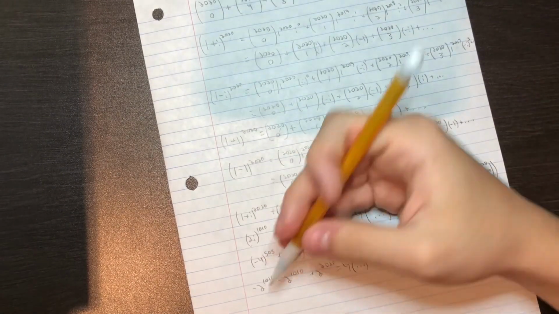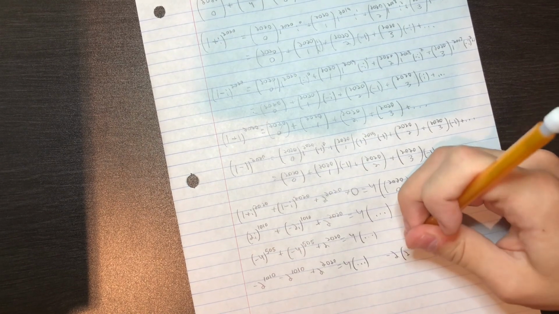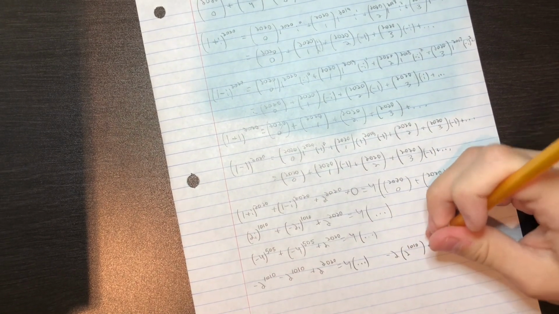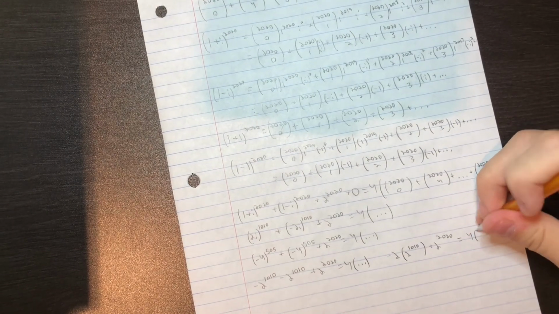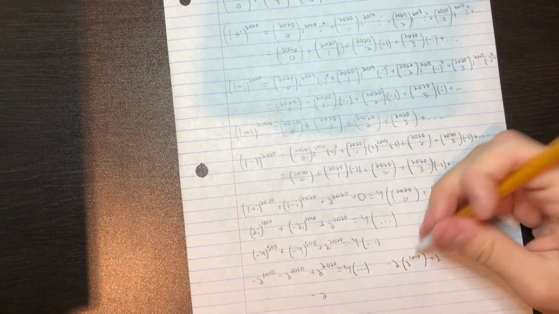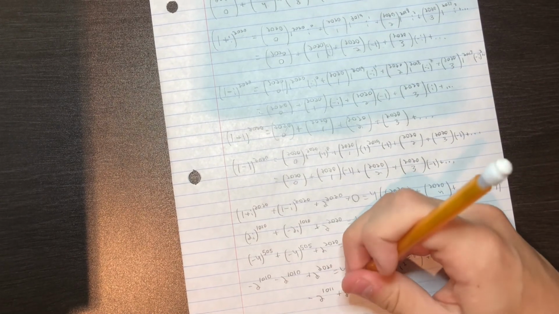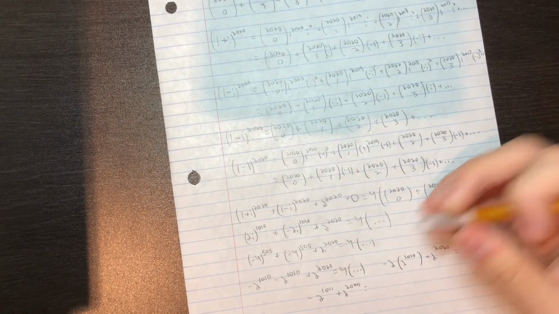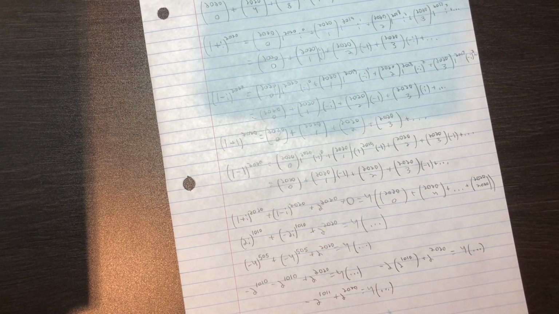Okay, now we can combine these two. So we have negative 2 times 2 to the 1010 plus 2 to the 2020 equals 4 times dot, dot, dot. Well, we can bring this 2 inside here to get a negative 2 to the 1011 plus 2 to the 2020 equals 4 times dot, dot, dot. And now all we need to do is divide both sides by 4.